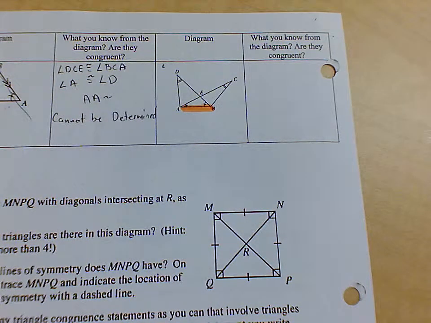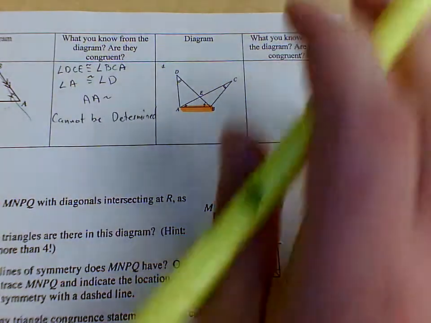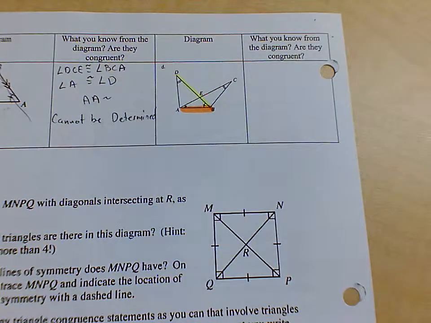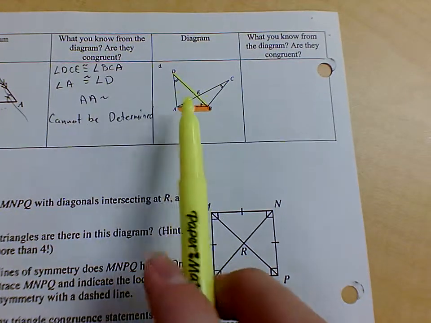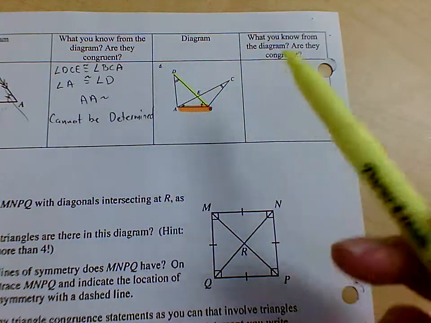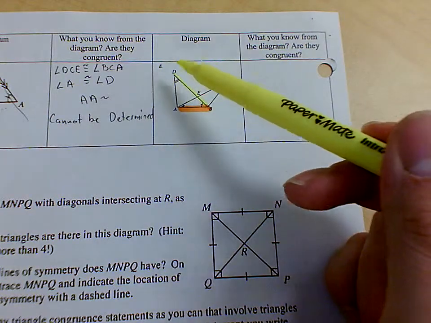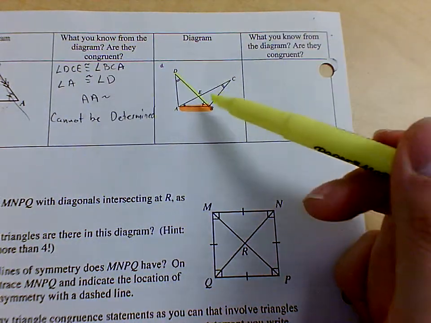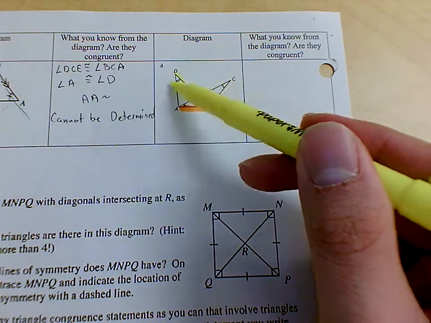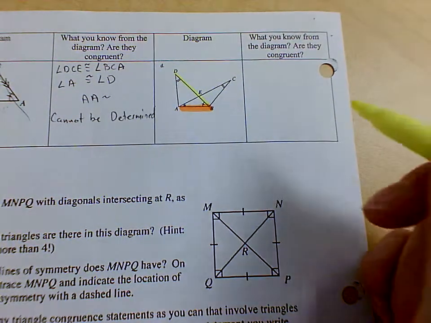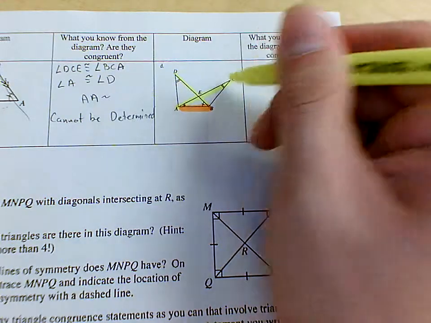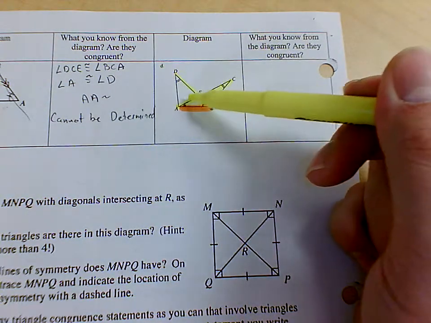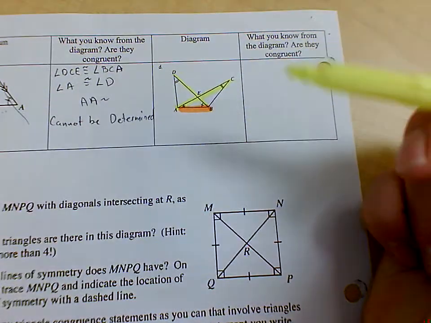The next one I'm going to look at is side DB. And I know side DB, this one's a little bit tougher, is in between the angle with the 1 and the angle with the 2. So I've got to find the other side length that's in between the angle with 1 and the angle with 2. So that's going to be AC here. So I've got the 2 and I've got the 1. Okay, it's the side in between those two angles.